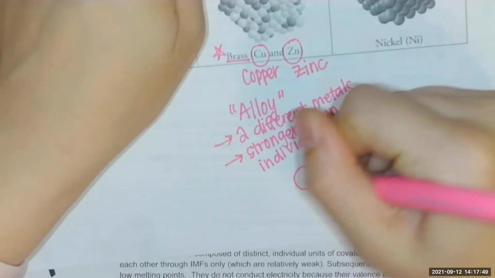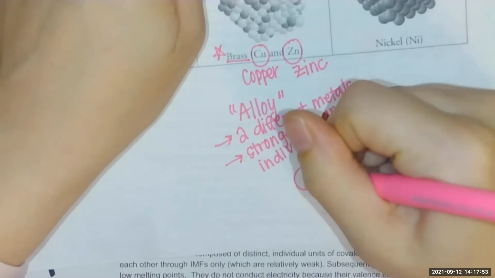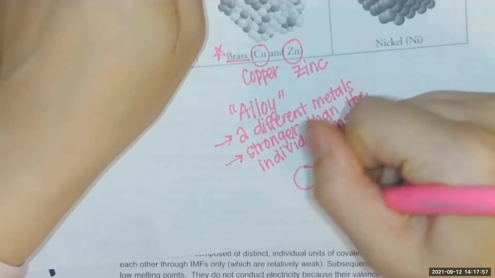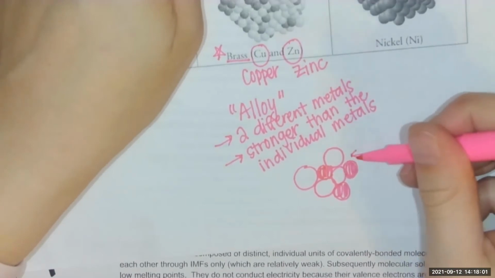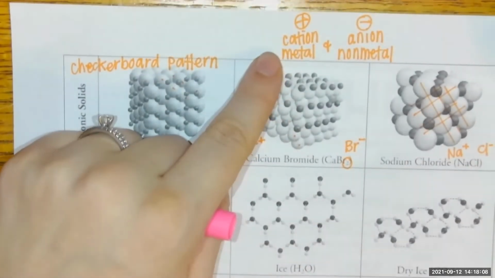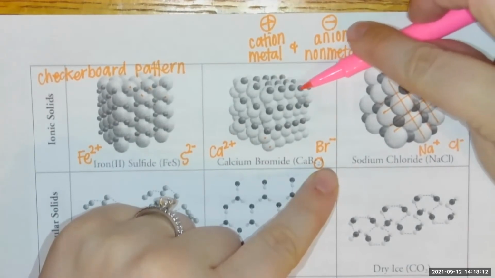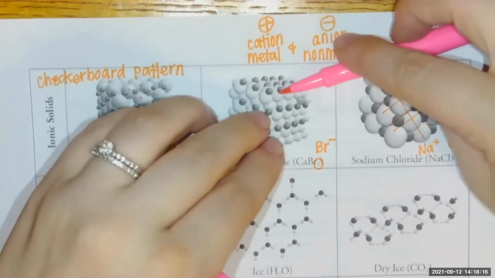If you've got two different sizes of atoms, you can't push on one and slide it over. With ionic solids, we could for sure do that, and it was a problem. We pushed, and the whole plane slid, and it broke off, was really brittle.